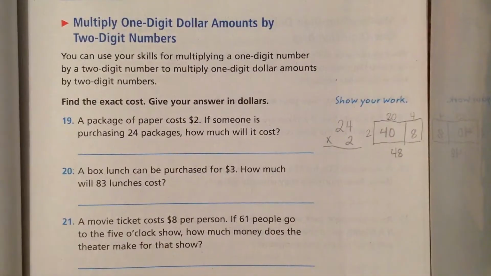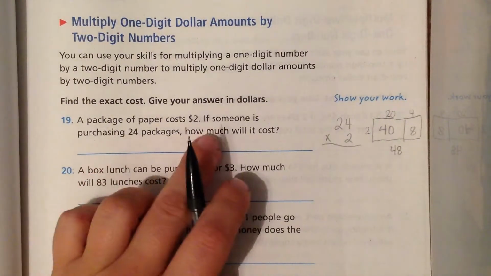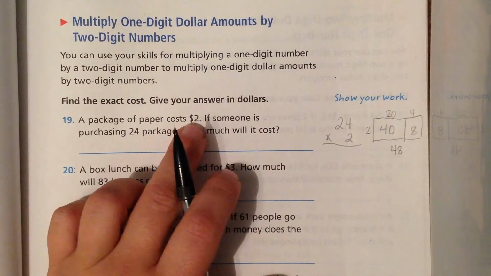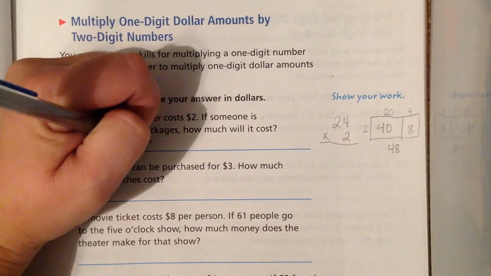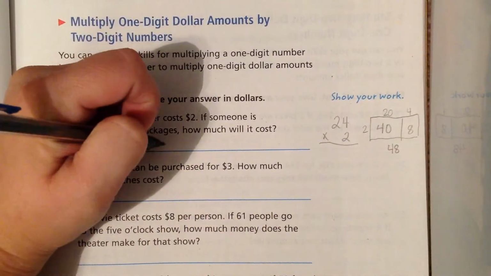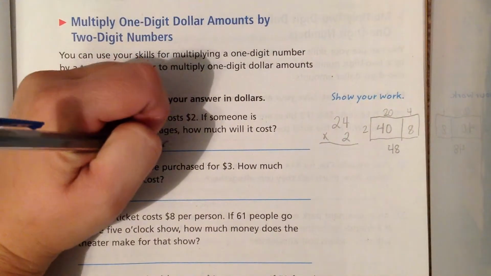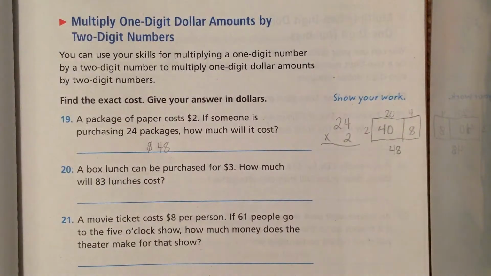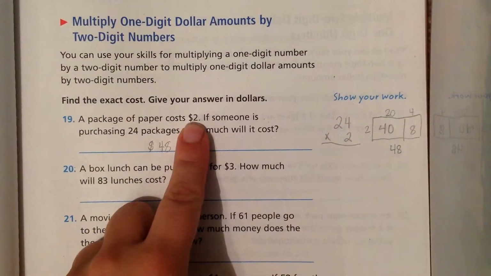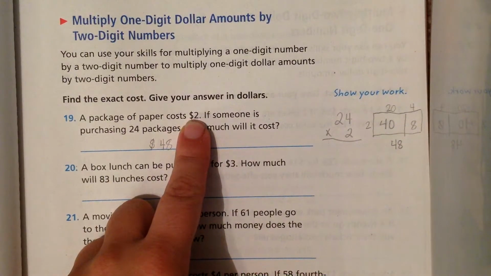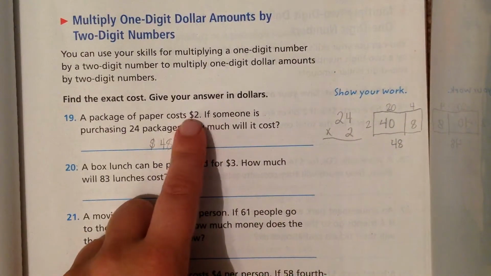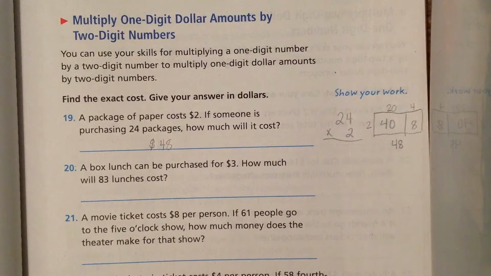When I write it back on the line, though, because I multiplied by a dollar sign, I now need to make that my label. So it's going to be $48. And my label is dollars because it's in the problem. Anytime you are going to use multiplication or addition with a dollar sign, the dollar sign will always be your label.